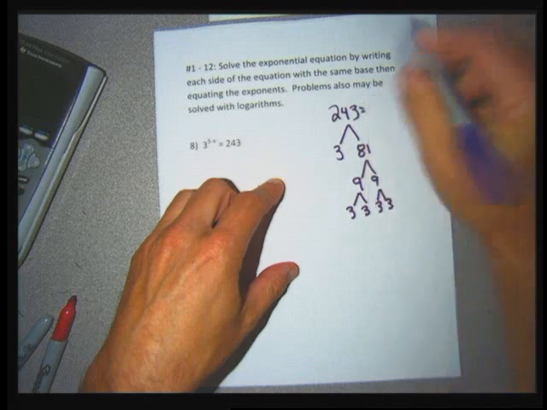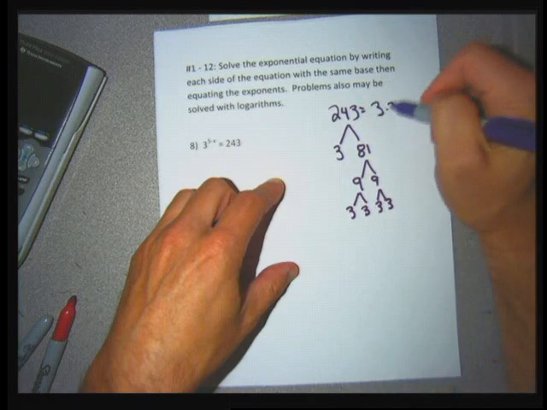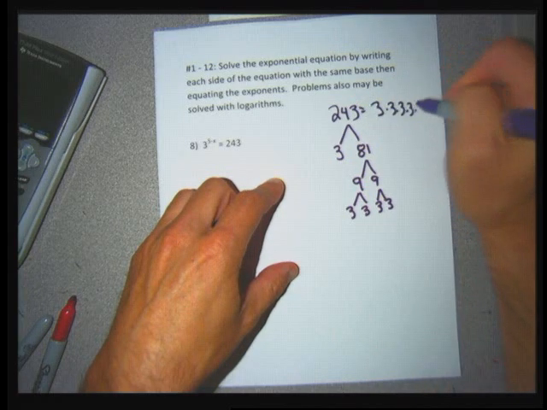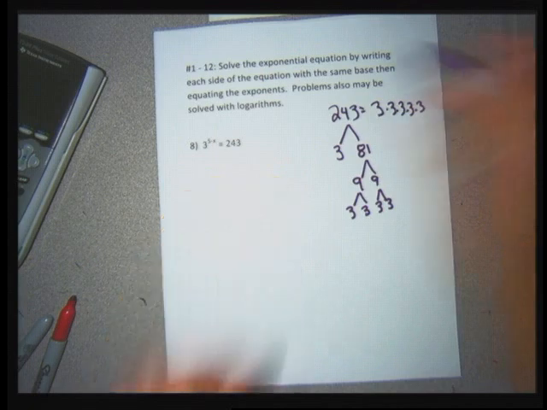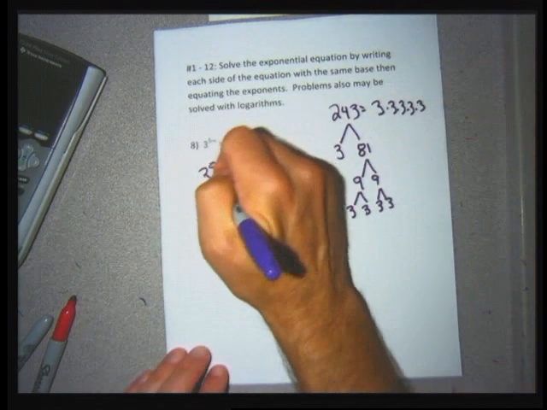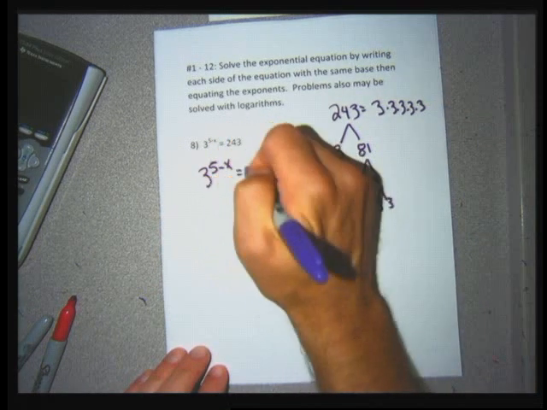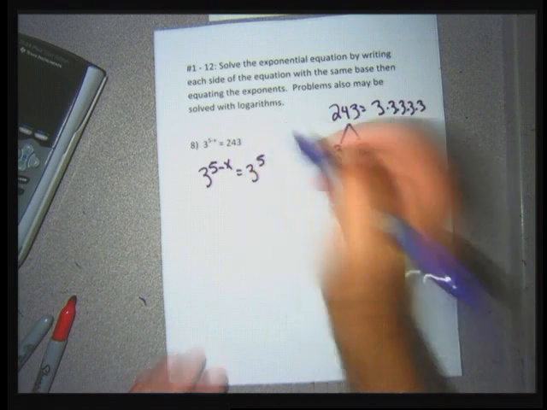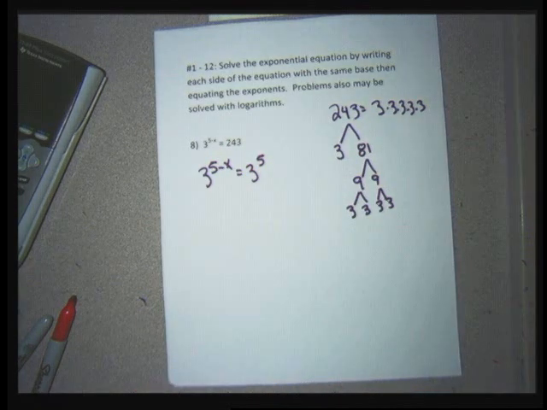So this is going to be 3 times 3 times 3 times 3 times 3, or 3 to the 5th power. So I can easily, without really being that clever, write both sides as 3 to some power.